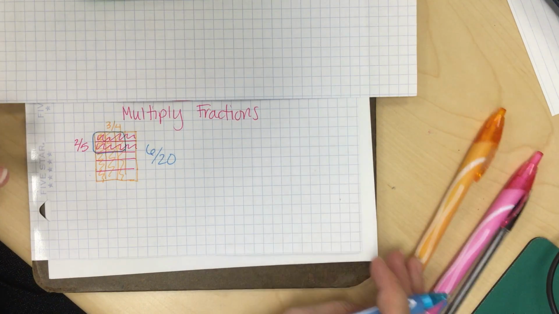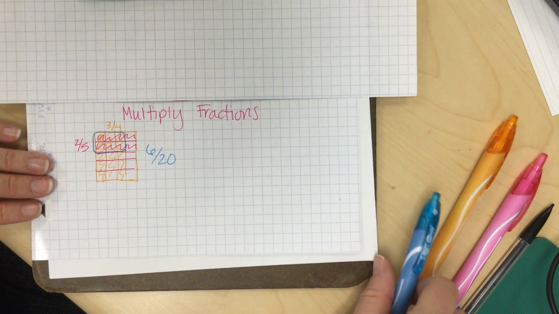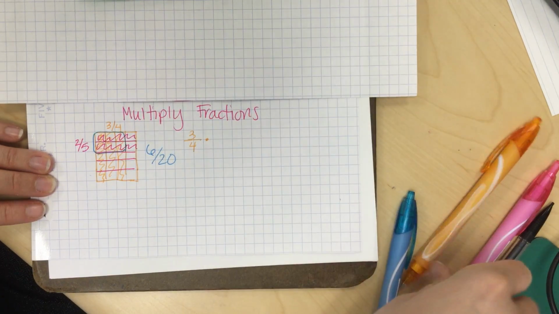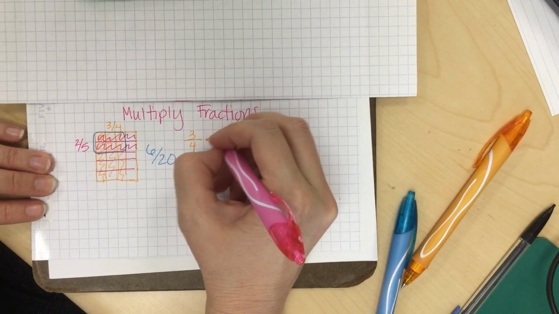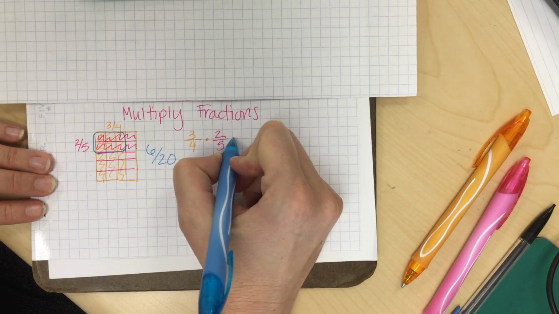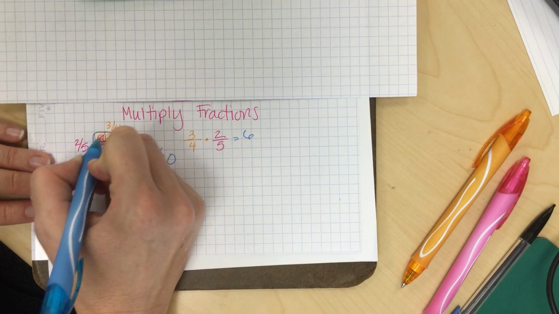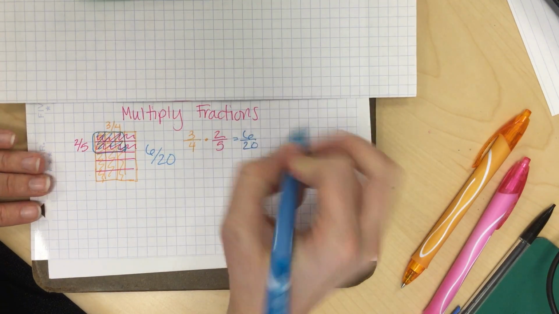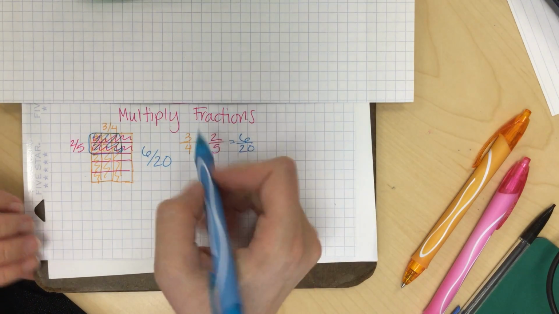Okay, and to show that using an algorithm, what we normally write is 3/4 times 2/5. 3 times 2 gives us those 6 pieces that are all shaded in both sections here out of the 20 total pieces that we have.